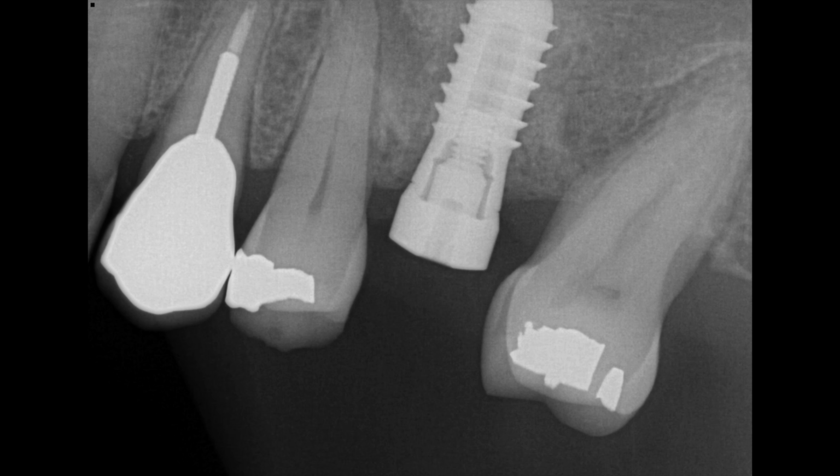We placed a 4.8 by 10 millimeter tissue level into the area. It was pretty thin, but we got a good placement. And from here, we're good to go. So 3 months later, we get the patient back. We take a scan with the scan flag in.